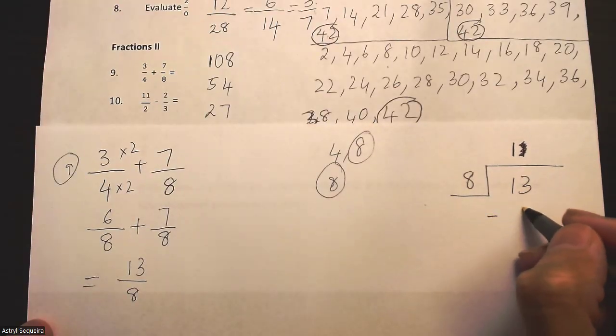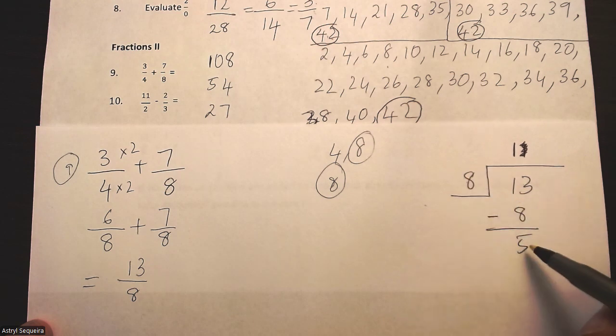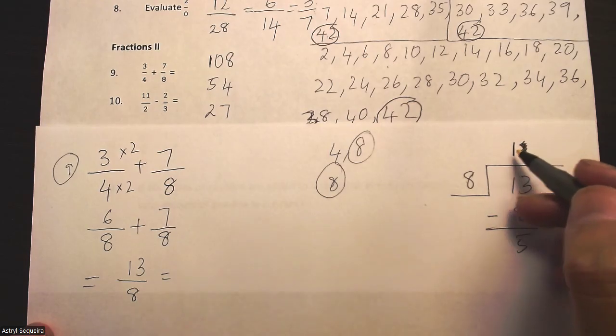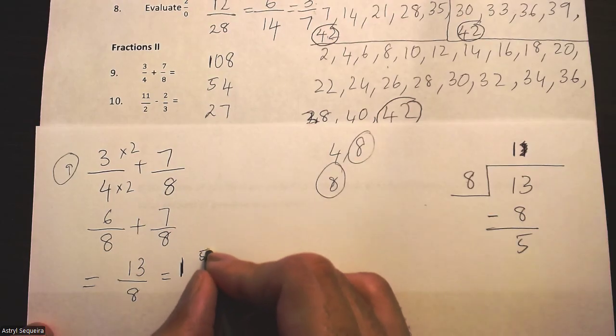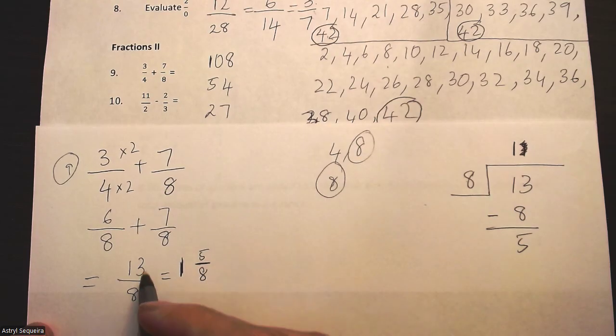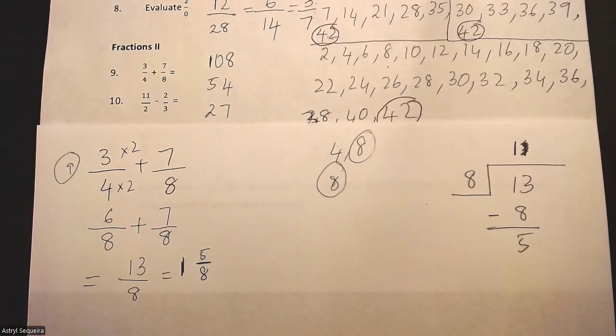8 times 1 is 8, so minus 8. 13 minus 8 is 5. And then 8 cannot go into 5 anymore. That's the final long division. So to write this as a mixed fraction, you write the number on the top, you write the number on the bottom, and then you write that number over there. So 13 over 8 is the exact same as 1 and 5/8 as a mixed fraction. We'll do it for the next example as well, so you have a bit of practice of long division as well.